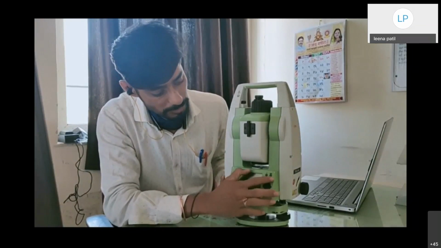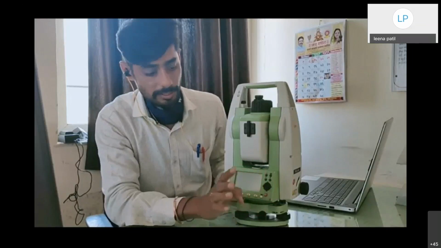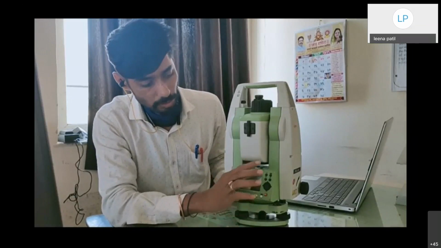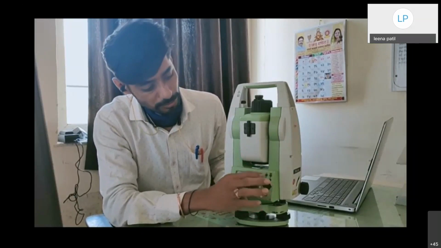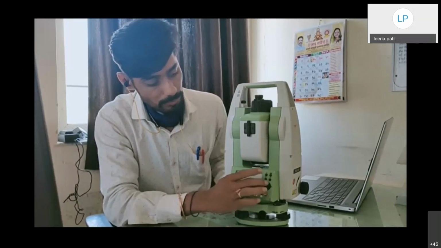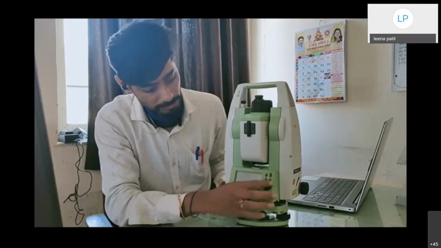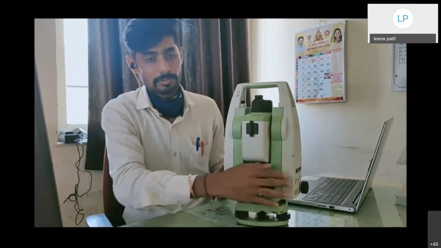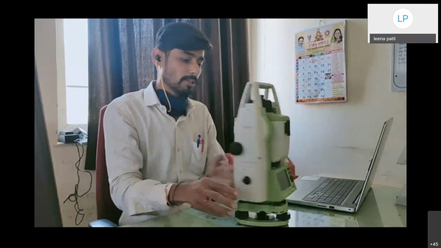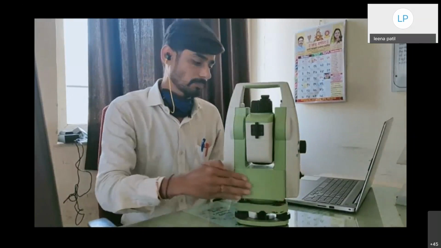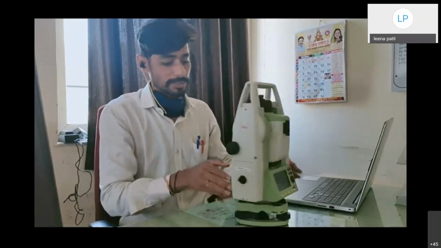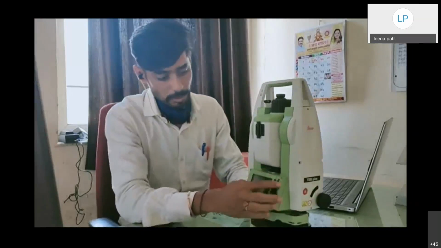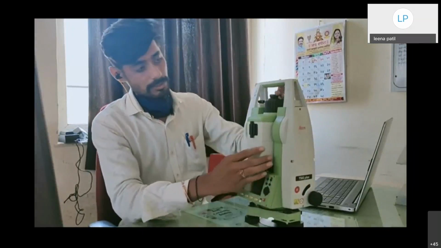Then here they provide the function key. This function key has various types of functions to change or to operate by using the function key. Then cursor arrow, upward, downward, right or left. These are the function keys and display unit. In this total station, they provide this display unit on one side only. But in some types of total station, they provided it on another side also. But in this instrument, they provide the one display unit on one side. So this is about the display unit and function keys.